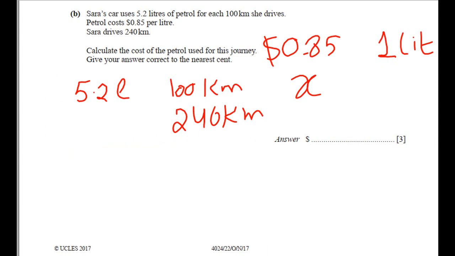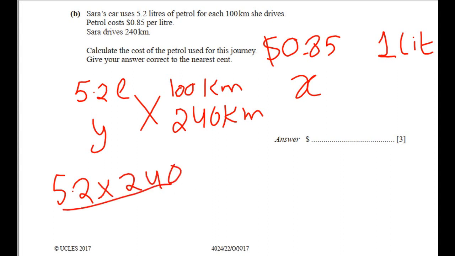So 5.2 liters corresponds to 100 kilometers. So 240 kilometers would correspond to how many liters? Cross multiply. 5.2 times 240 over 100 is equal to y, which gives 12.48 liters, which we'll use here.